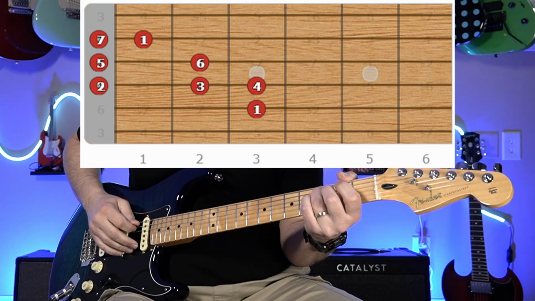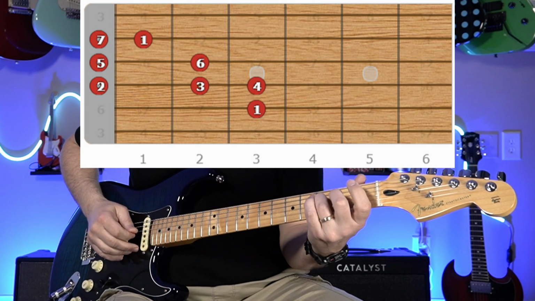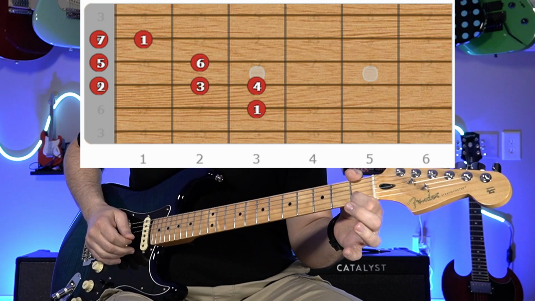So in the case of C, this would be my 1, first degree, and then 2, 3, 4, 5, 6, 7, and then back to the root. Okay? That becomes more important because I start to make a chord progression and I'll use Roman numerals and numbers to describe it. So I might say 1, 4, 5 chord progression in the key of C.